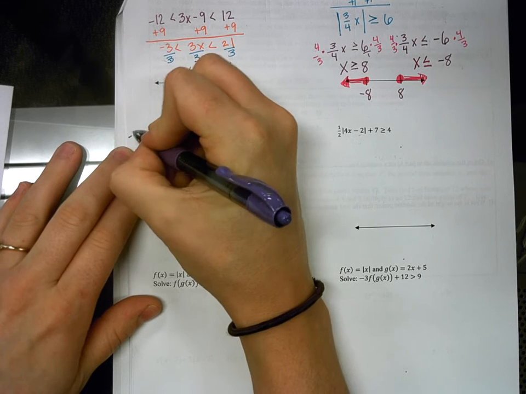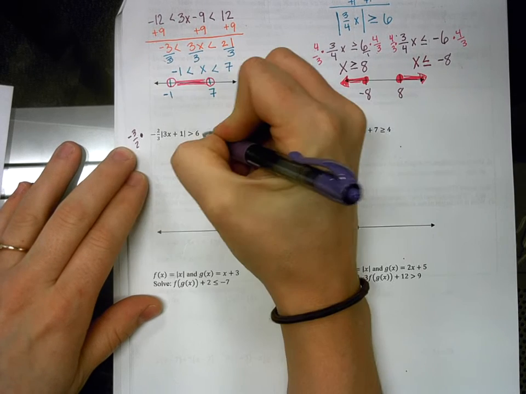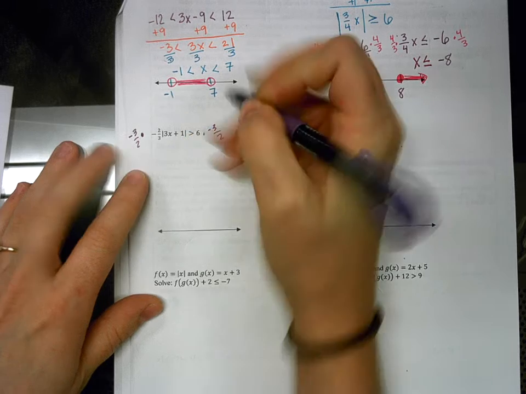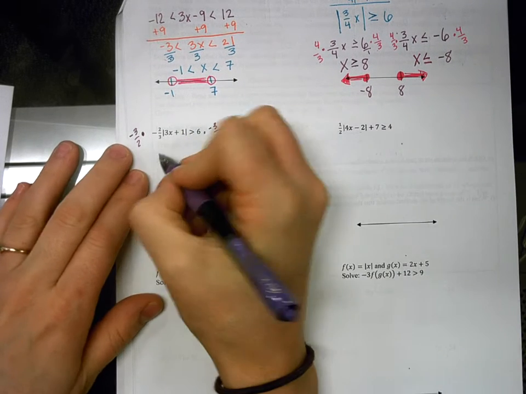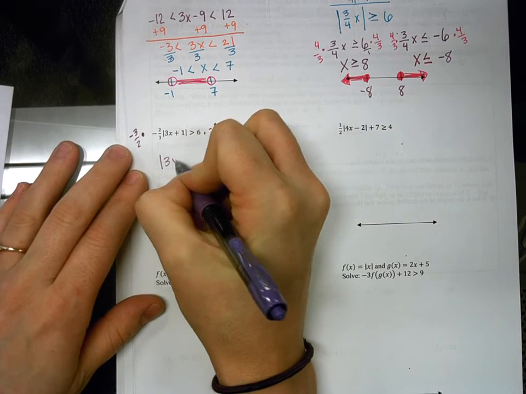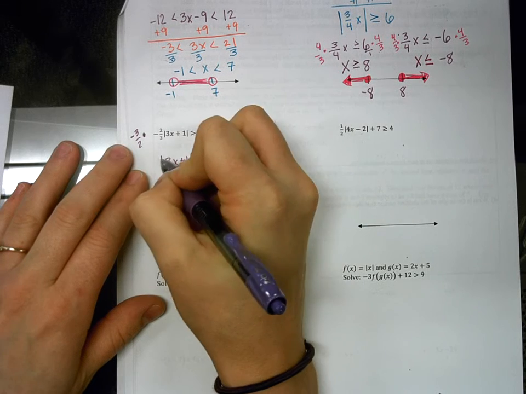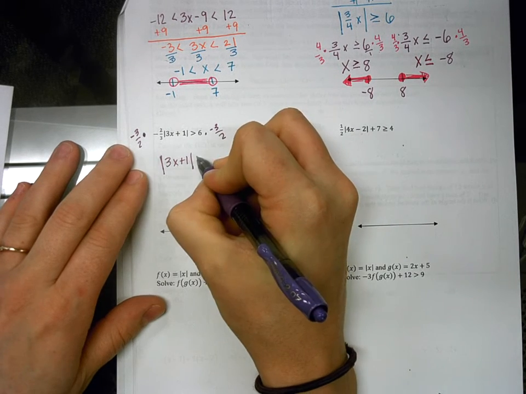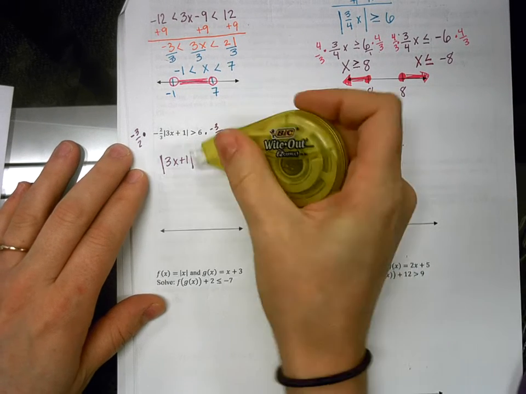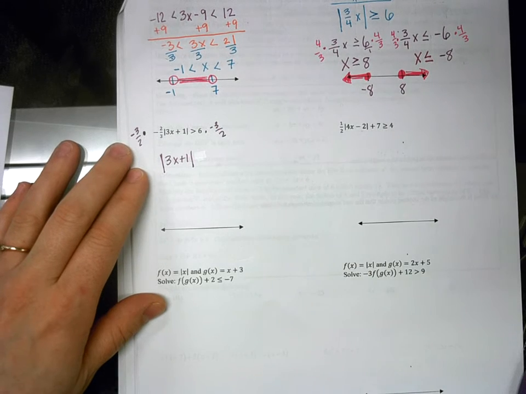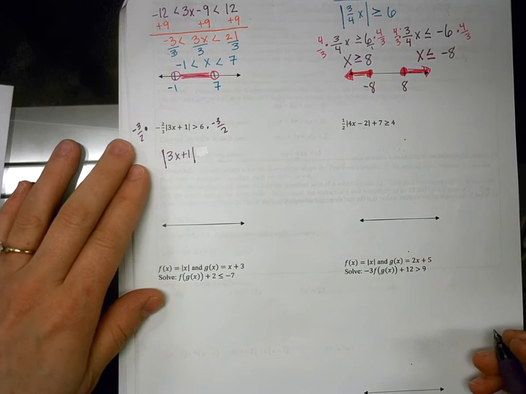Negative 3 over 2. Make sure it's the negative, because you want to do a negative times negative is positive on the left-hand side. What happens when you multiply by a negative? You change the sign.